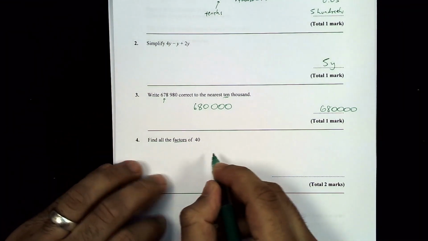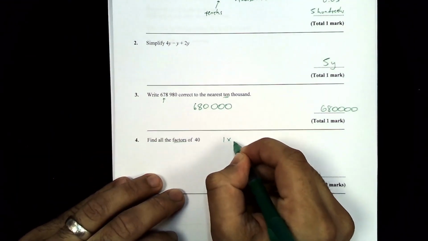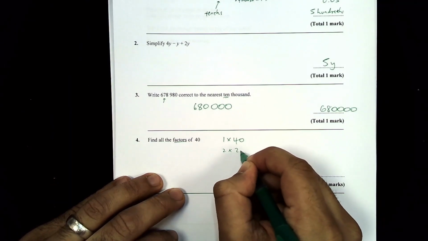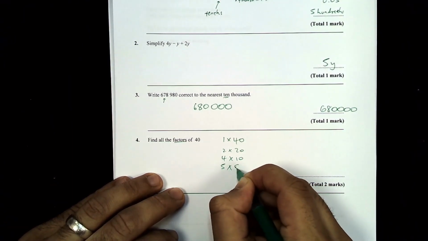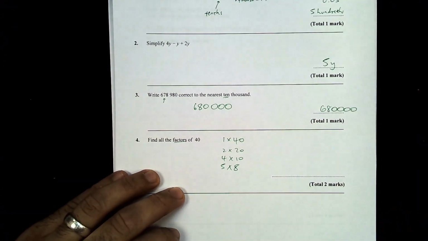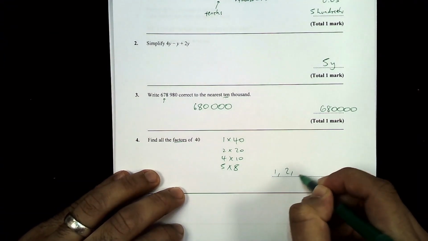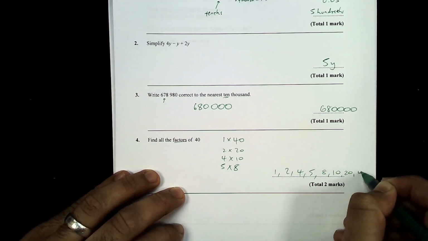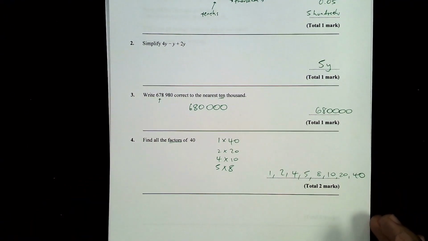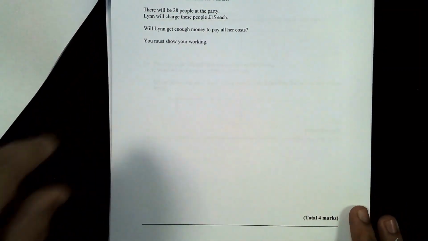Find all the factors of 40. Now factors come in pairs. They multiply to make a number. So for example, 1 and 40, 2 and 20. 3 doesn't go into it, 4 and 10, 5 and 8, and that's it. So there are all the factors. I'm going to write them in order: 1, 2, 4, 5, 8, 10, 20, 40. That's all the factors of 40.